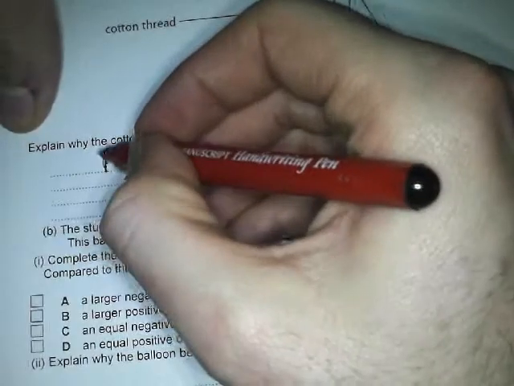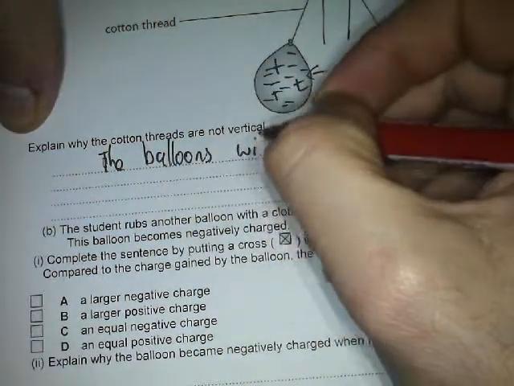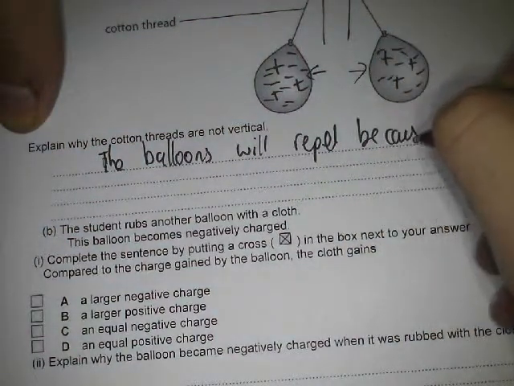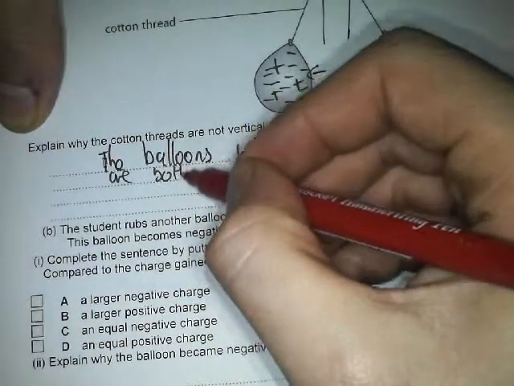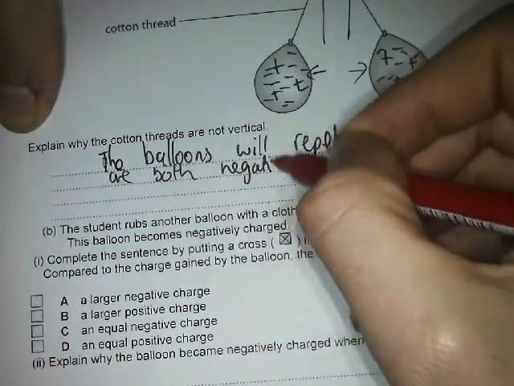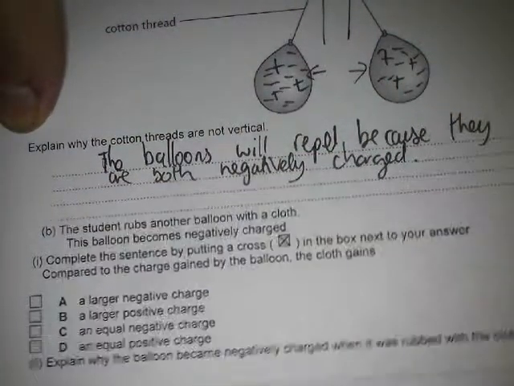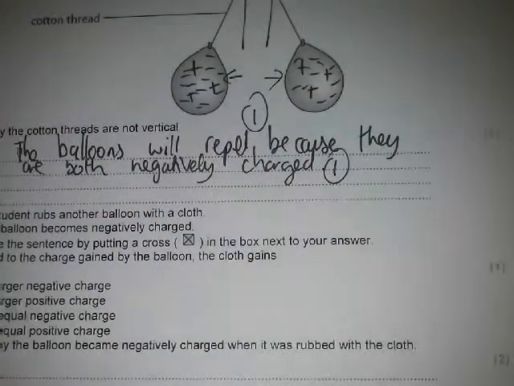The balloons will repel because they are both negatively charged. Full stop. Repel, 1 mark. Charged, 1 mark. 2 marks.